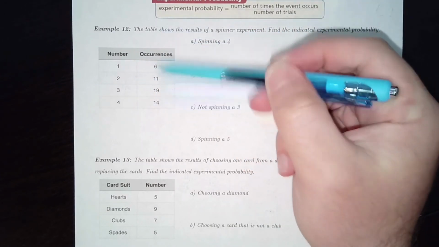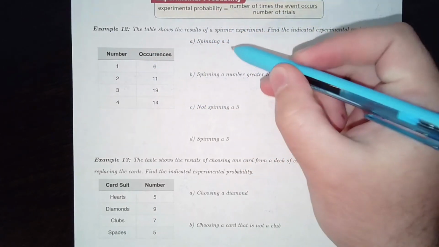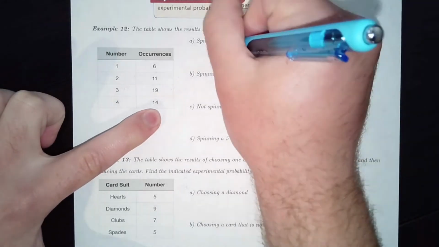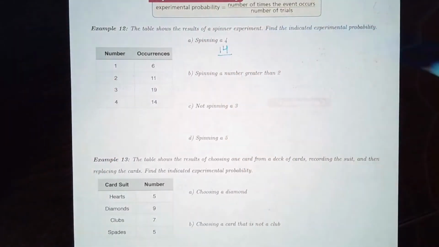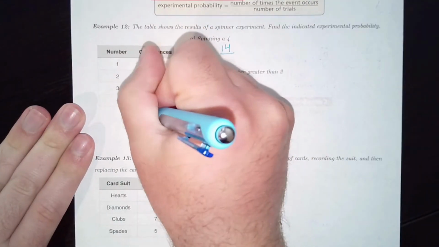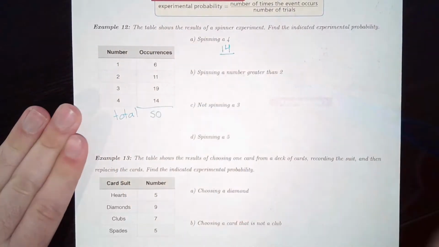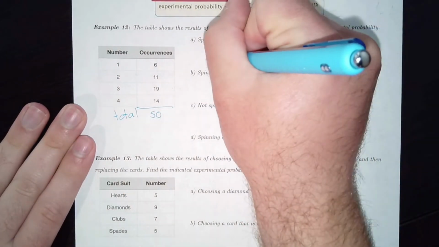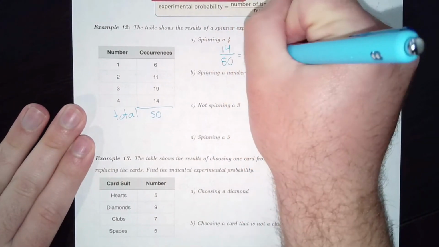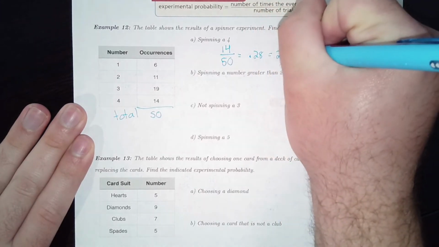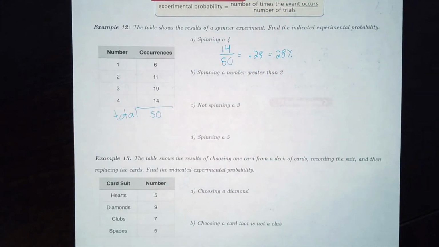Occurrences means that's the number of times that it happened. So spinning a 4 happened 14 times, so that's going to go on top. But I also need to know how many times I actually spun the spinner, so I need to add all of these together. If you do that, I get a total here of 50. So I'm going to put 14 over 50, which is the same thing as 0.28 or 28%. Again, you can give me any of those answers.